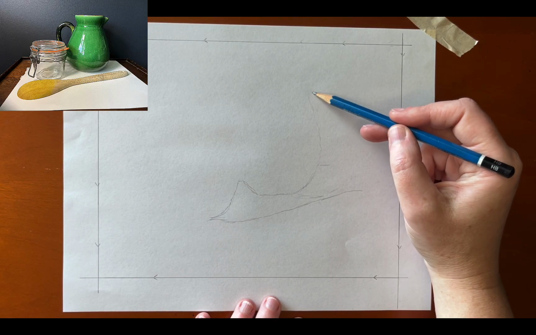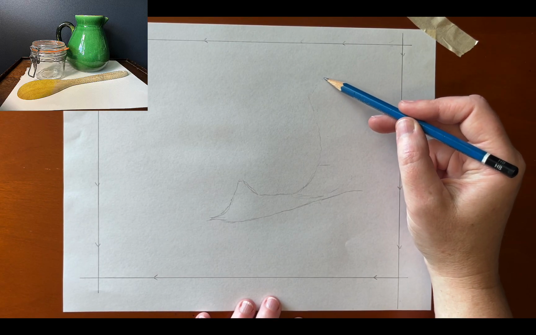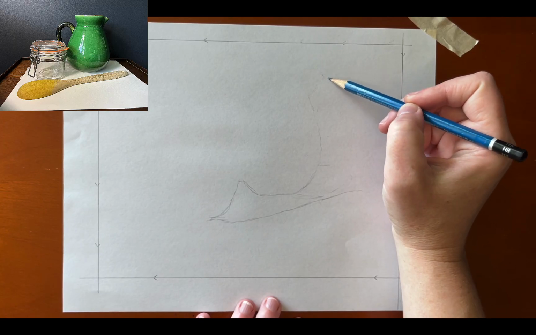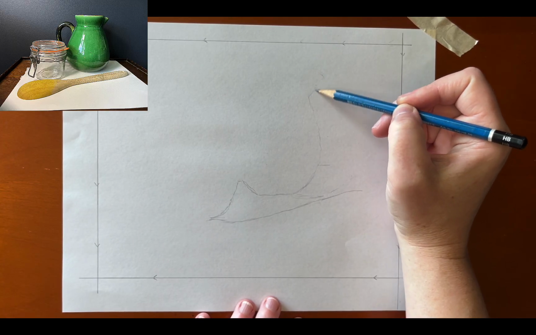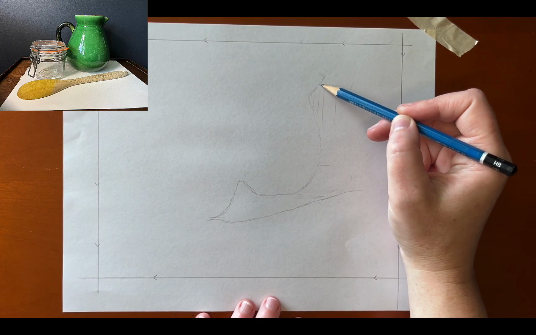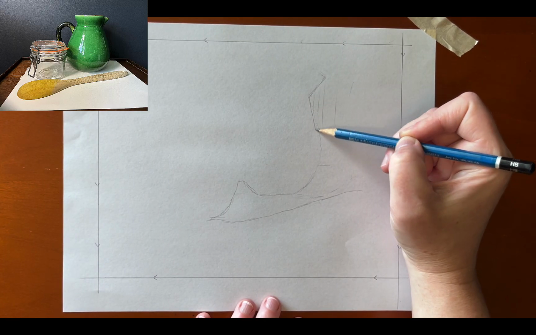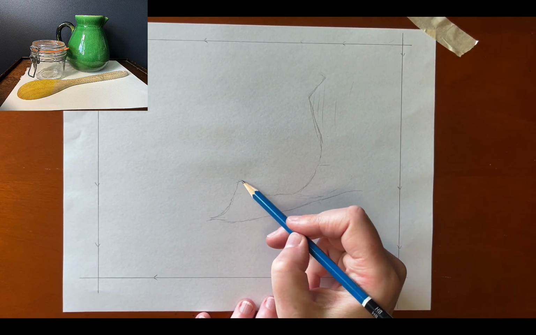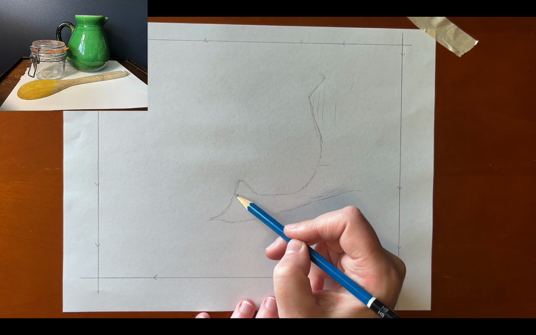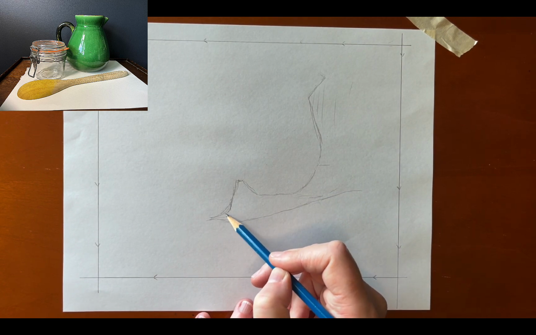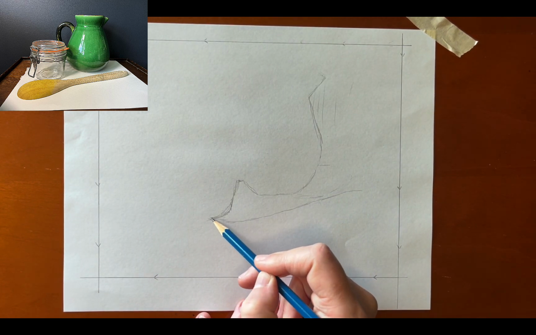And this comes in, and then I'm thinking about all this as the negative space, so I want to make sure this shape, I'm really getting it right. So this is the main kind of shape that I'm looking at, and this I think is a little straighter, and this is a little more narrow.